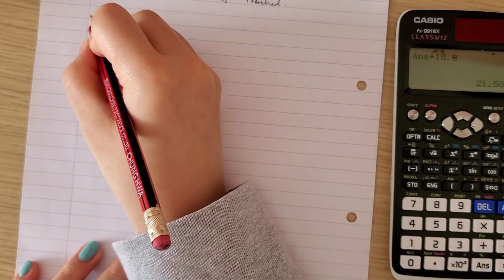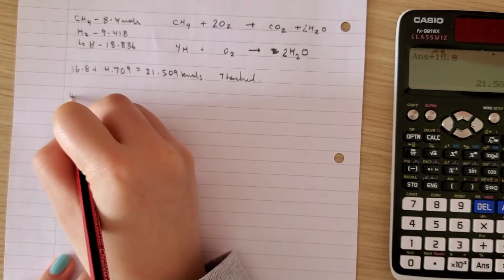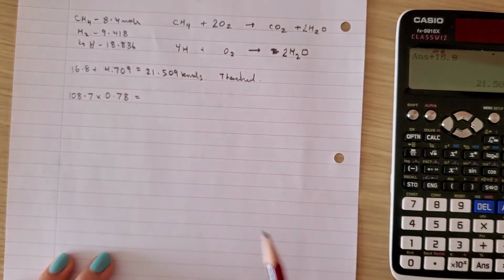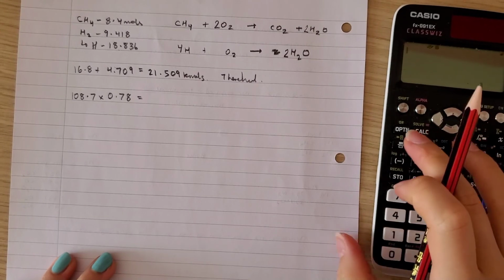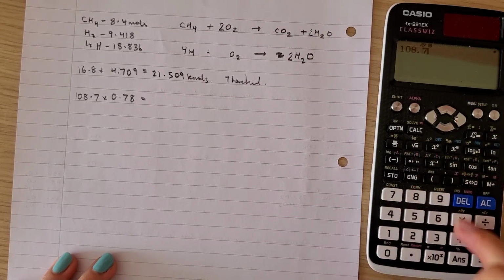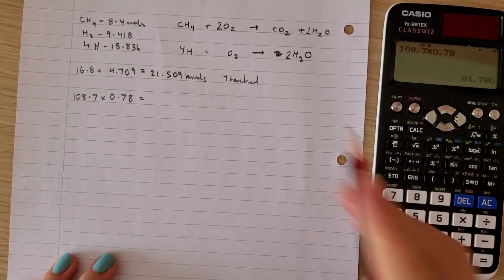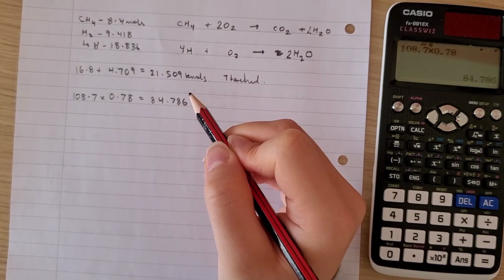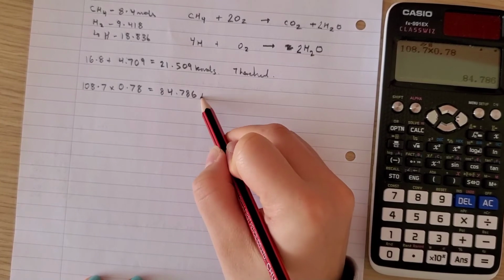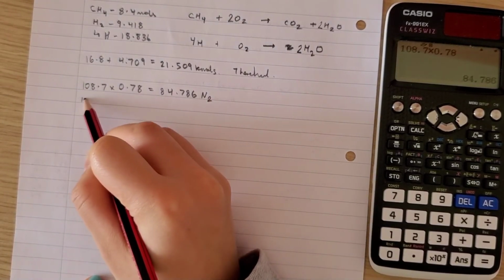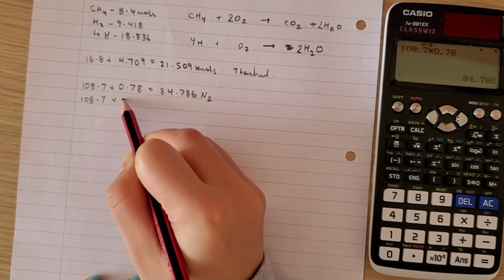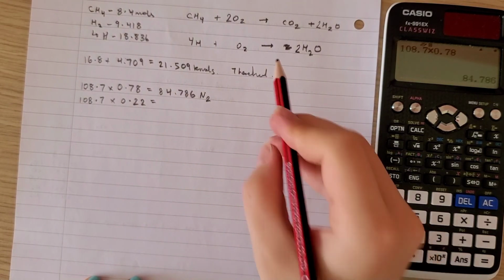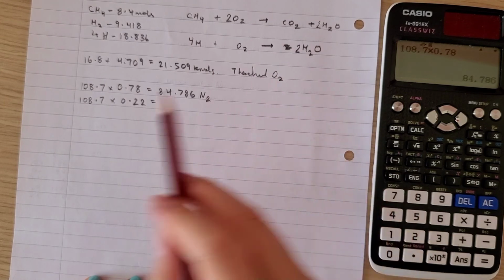So 108.7 times 0.78 gives us the air supplied, 84.786, which will be for nitrogen, and 108.7 times 0.22, which is the oxygen, which is what we need.